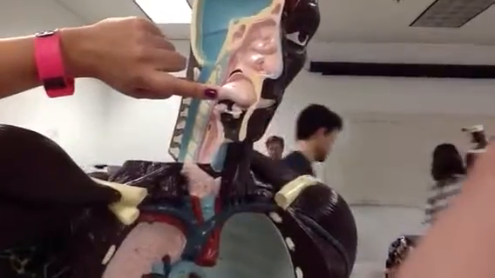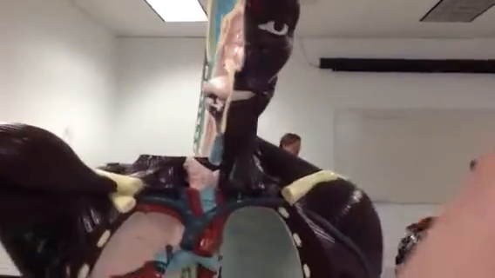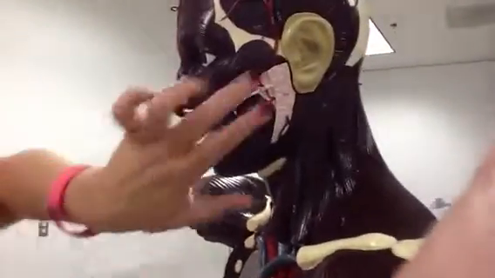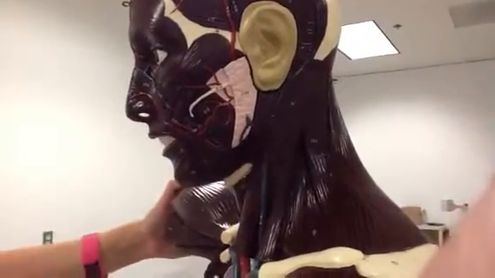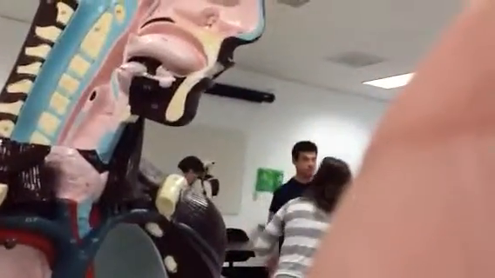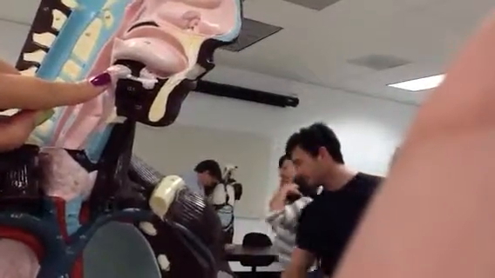The parotid gland is located outside. The submandibular gland is this one? Yeah, this one, or this one, right? No. This one? Yep. And these are both salivary glands.